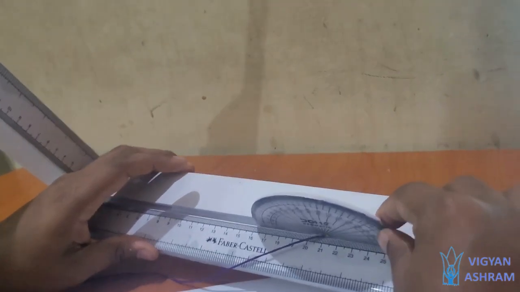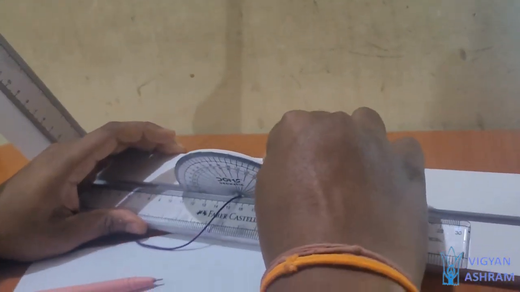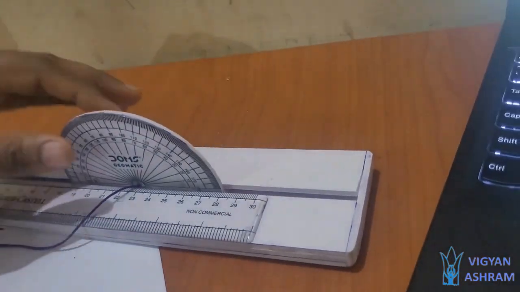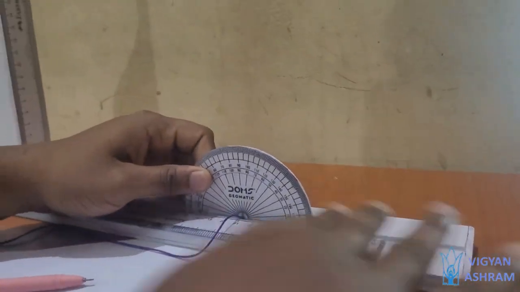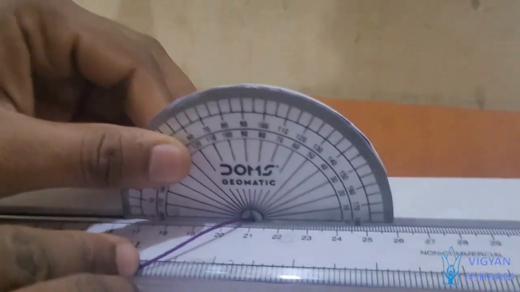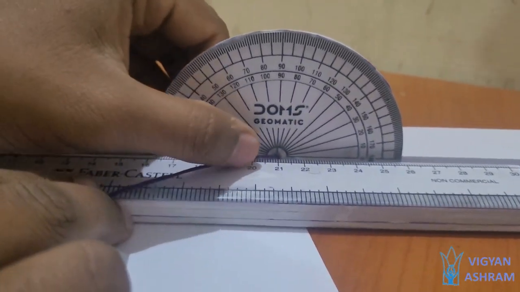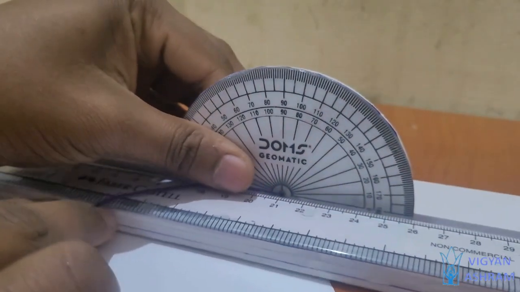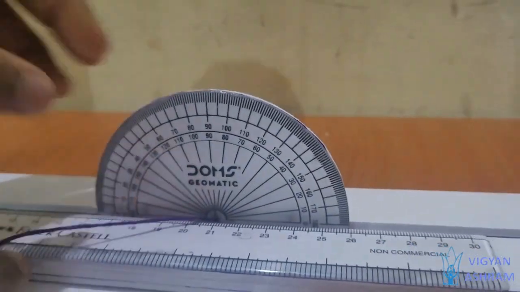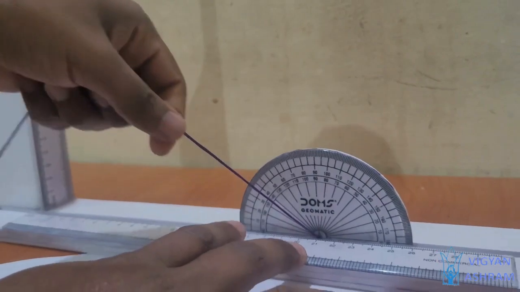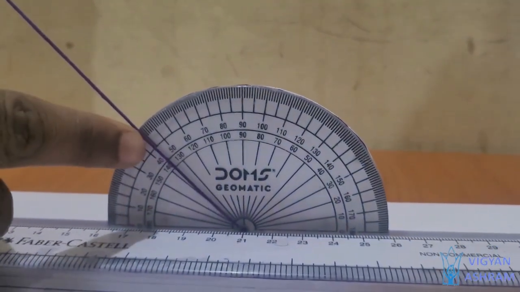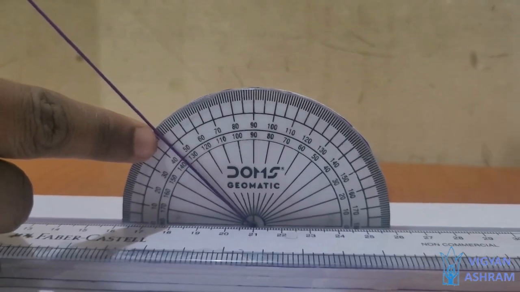So this protractor can move forward and backward. That's why the elevation was given over there. Now, currently I'll keep the protractor 90 degree perpendicular to 21 centimeter. Okay, so it's exactly 21, and now I'll give some angle of 45 degree. Okay, this is 45 degree.